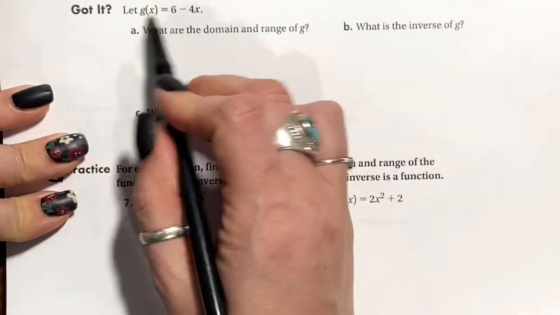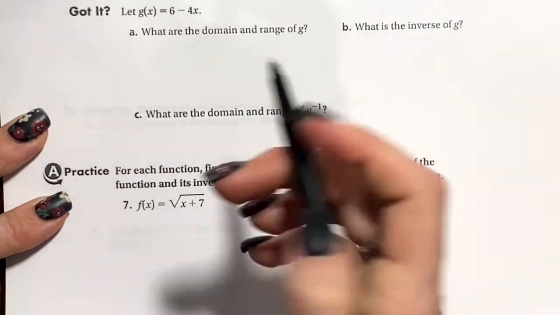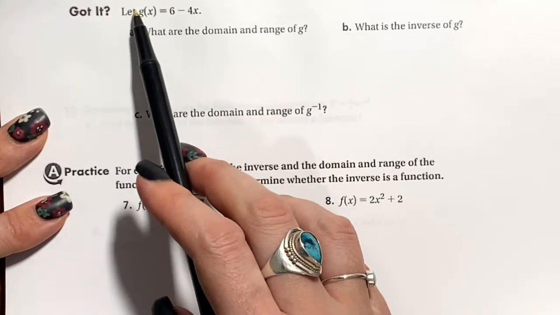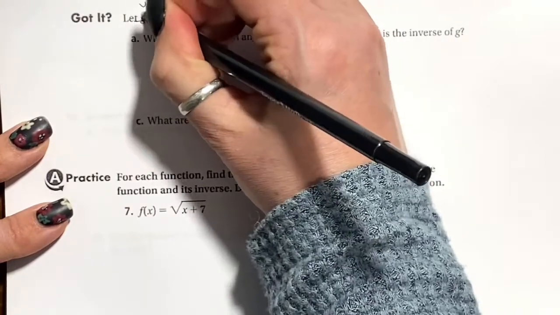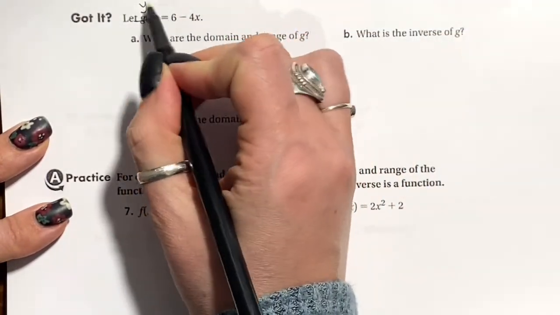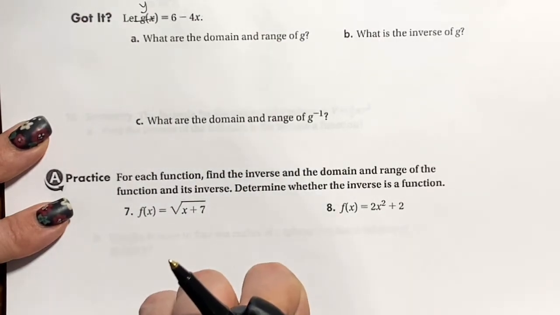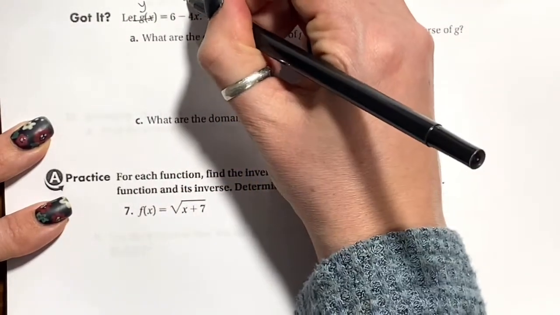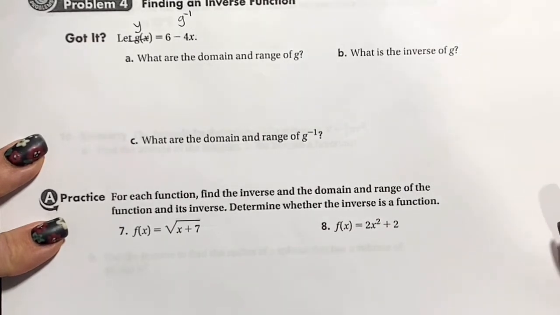When you're given something like this in the function notation, g of x, it's still the same steps as when we were doing it with y up above. You can even change it to a y if you want. Sometimes I do that instead of using g of x. So I'm going to just write this as y. That way I know I still need to switch the x and the y when I do that, rather than use the g of x. The only thing is when you write your answer, you will need to go back and write it as g to the -1 to show that it's the inverse. But I do think it is easier to use y when you're going through.